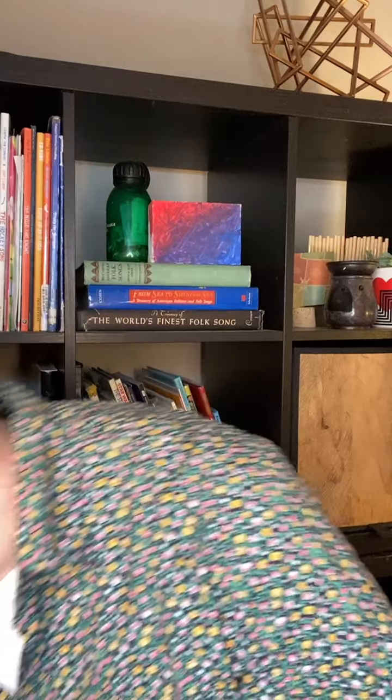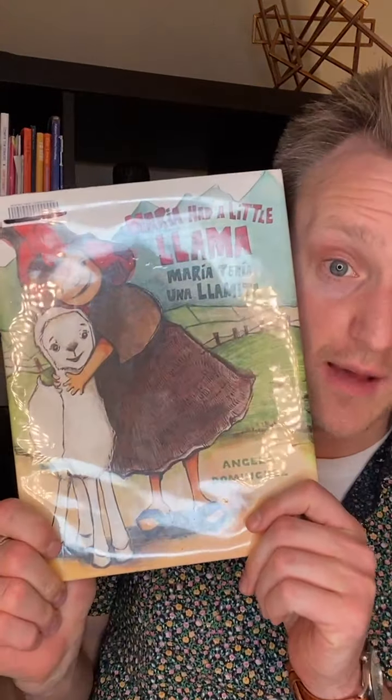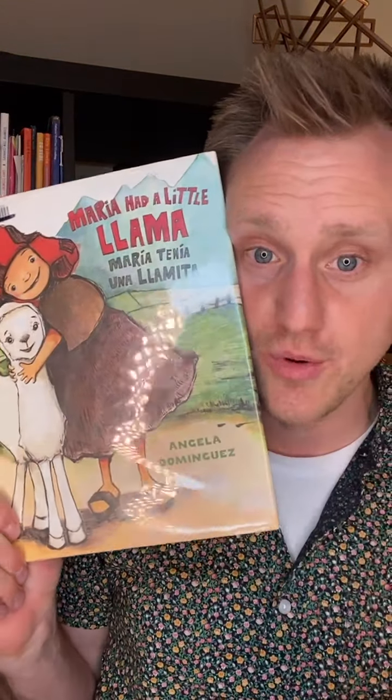And the third day, we do, Tabby comes in, we do the Draker, we do the solfege, and then we do the book, Maria Had a Little Llama. And I've shared about this one before, but the cool thing I found about this one, so this one's another one in English and Spanish.